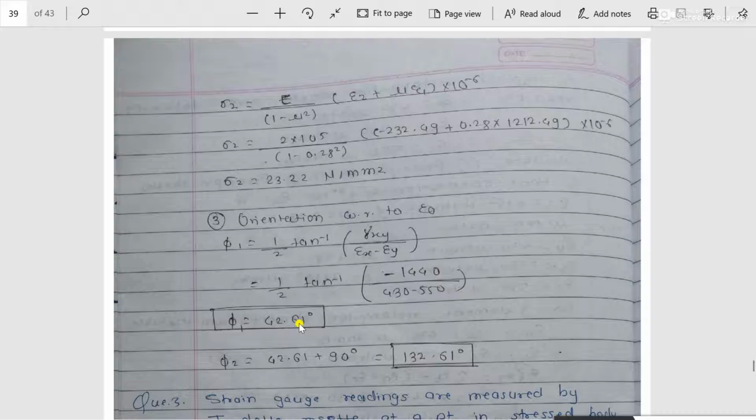So this phi 1 represents the orientation of first principal strain or orientation of first principal stress with respect to epsilon a. Means from epsilon a, wherever the first principal strain is located, its angle is 42.61 degree.